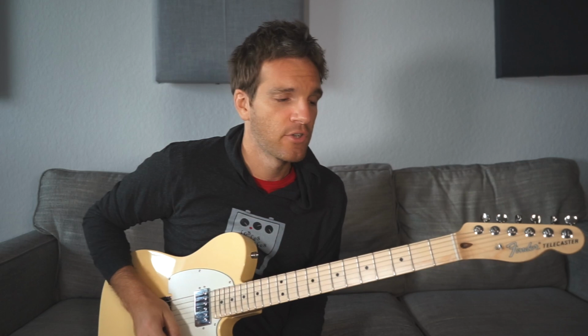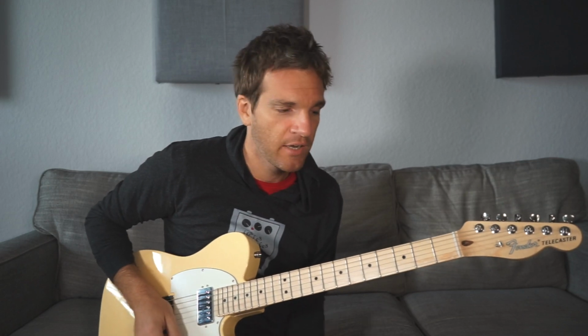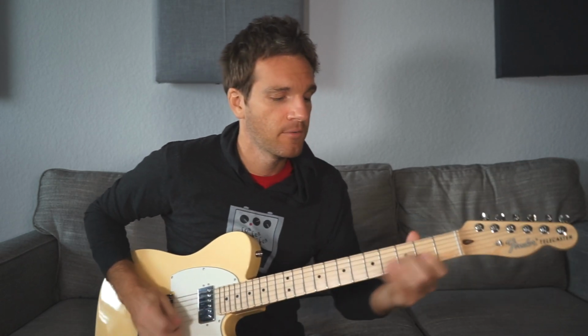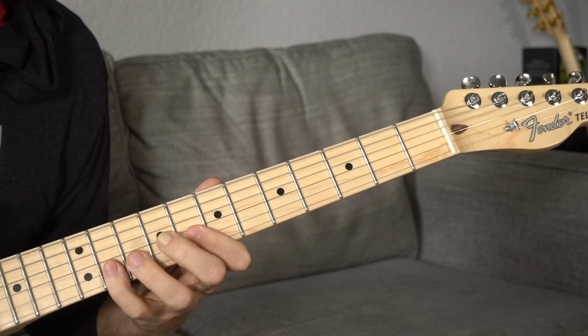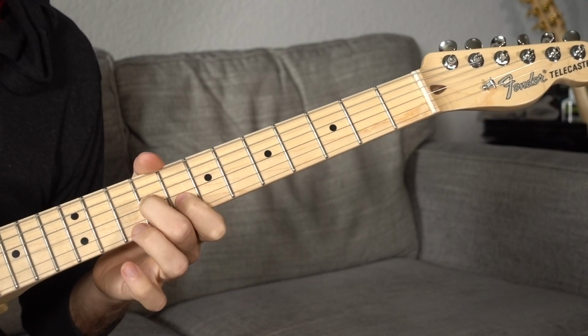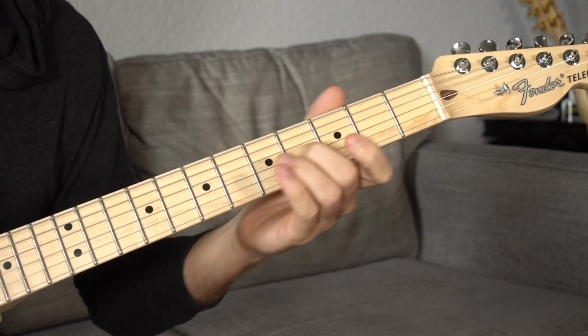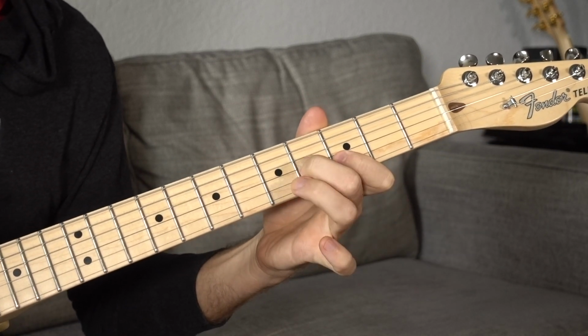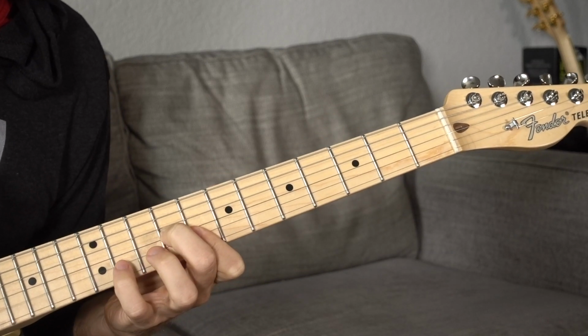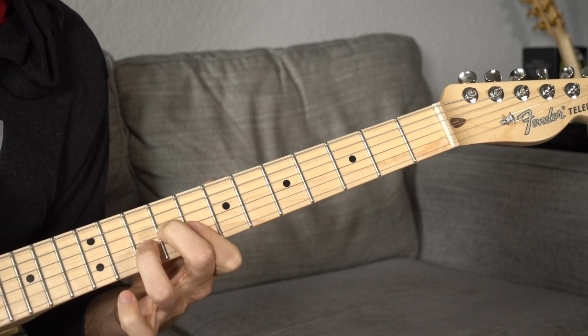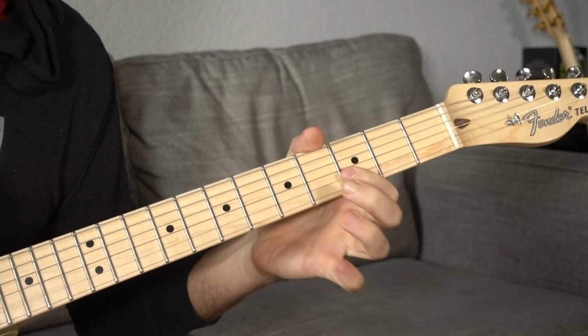So again, just use the backing track to mess around, G to the C, back to G, to C. Again, there's a million different things you can do with it.